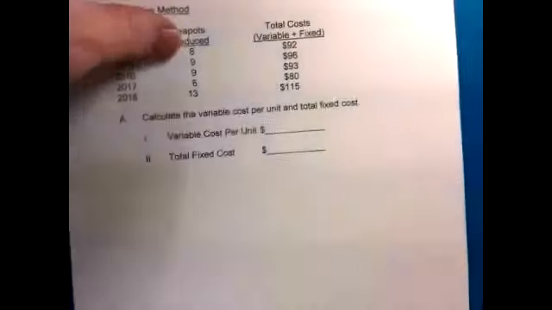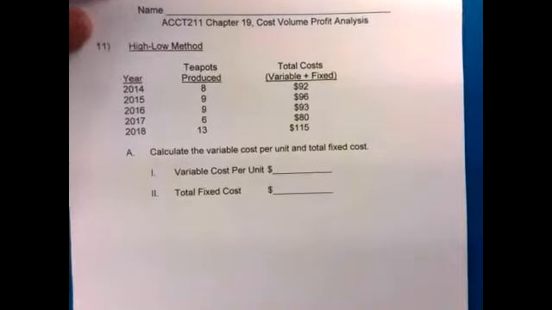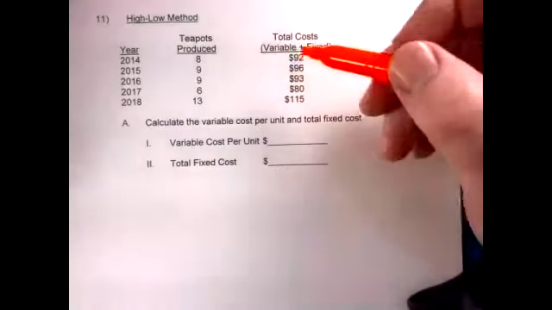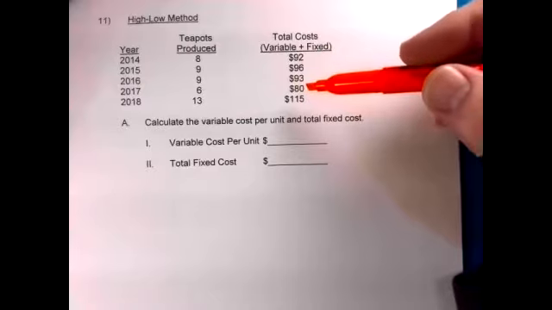Okay, so this would be page 11, problem 11. This is the high-low method. The high-low method says, okay, you take the highest and the lowest and separate those out first.